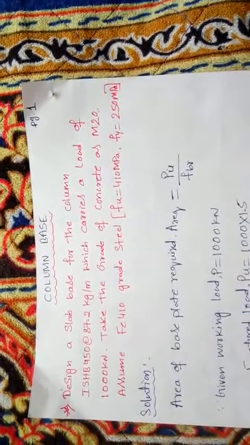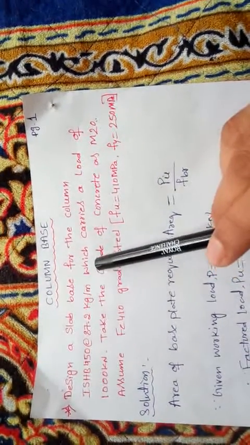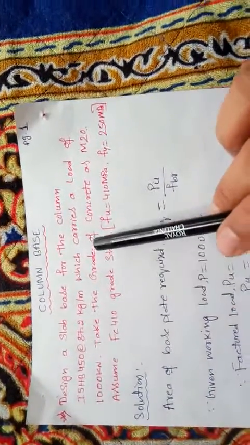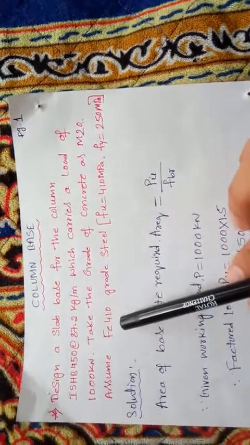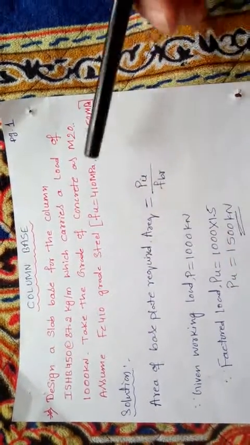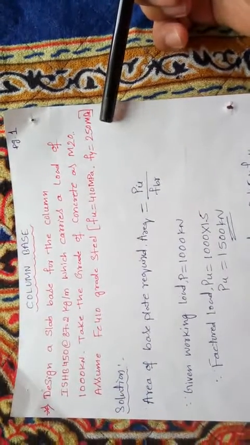Design a slab base for the column ISHB 450 at 87.2 kg per meter, which carries a load of 1000 kilonewton. Take the grade of concrete as M20. Assume Fe 410 grade steel. So your ultimate capacity of steel is 410 MPa, and fy is equal to 250 MPa.